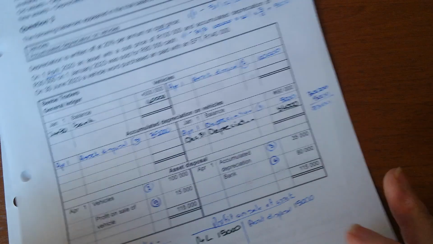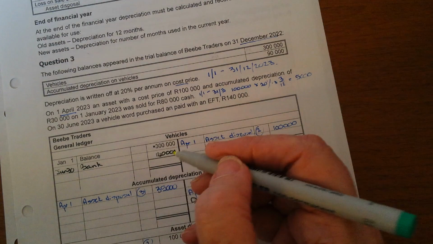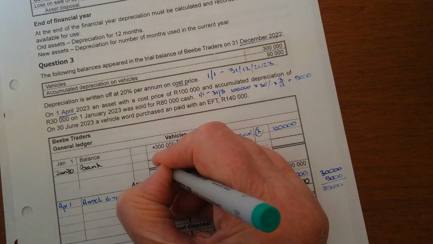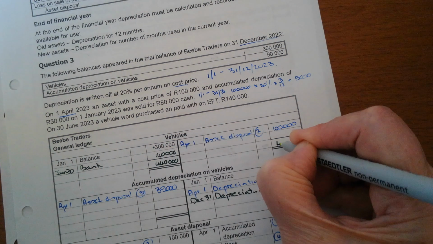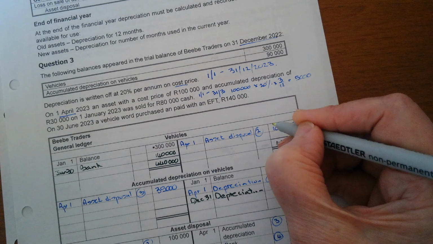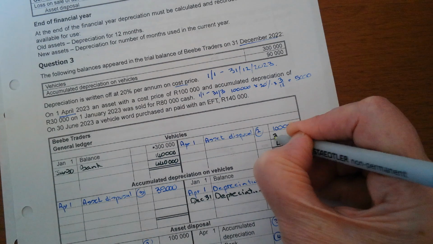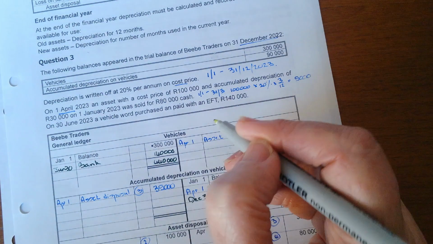Okay, then I have to go and balance my ledger accounts. So the debit side of vehicles is 440,000. If I subtract the 100,000 on the credit side, there is a balance left over of 340,000.